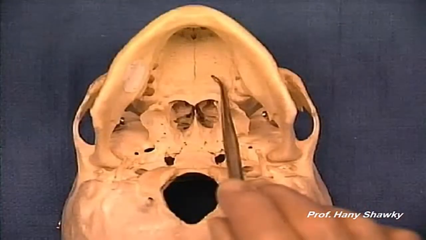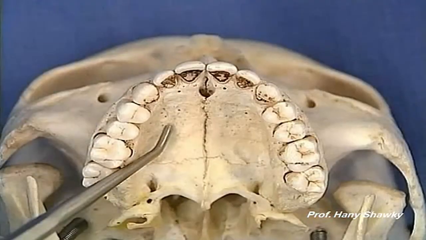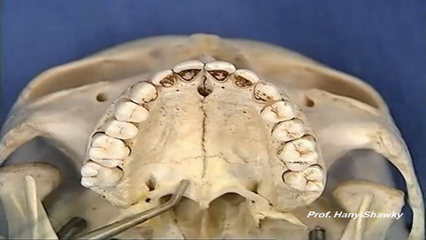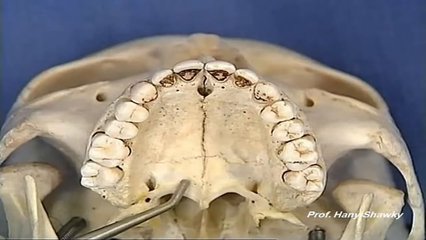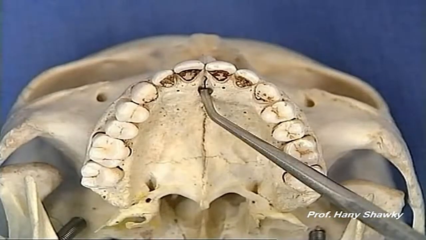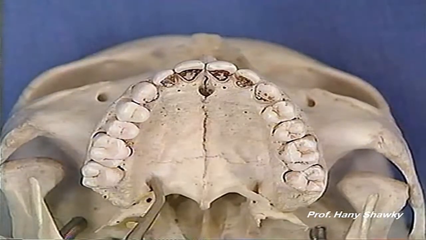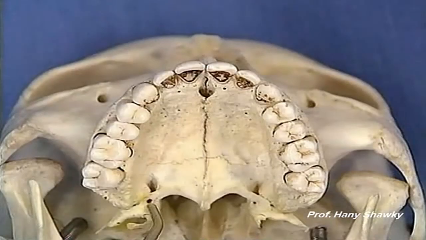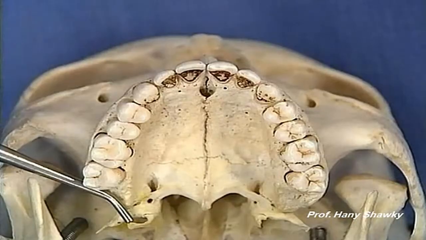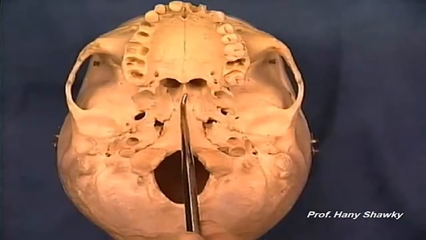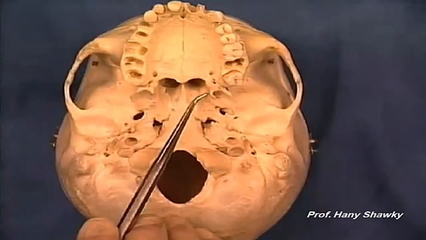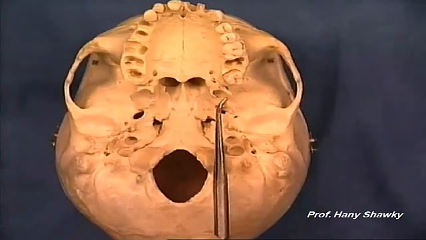This is the hard palate. This is the palatine process of maxilla, horizontal plate of palatine bone, the incisive canal, the greater palatine foramen, the lesser palatine foramen, and this is the pterygoid hamulus. This is the vomer, the medial pterygoid plate, and the lateral pterygoid plate.